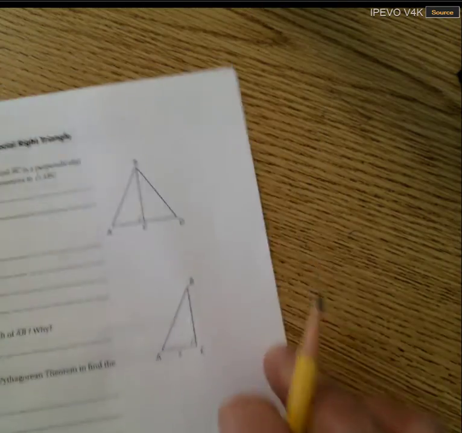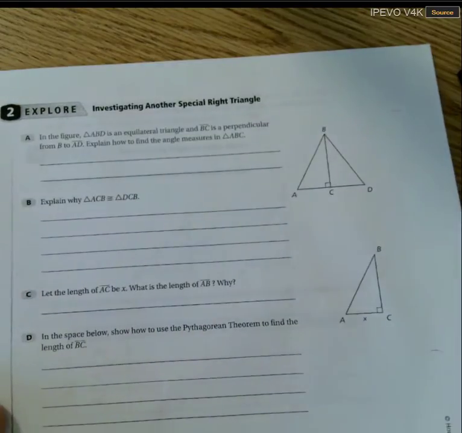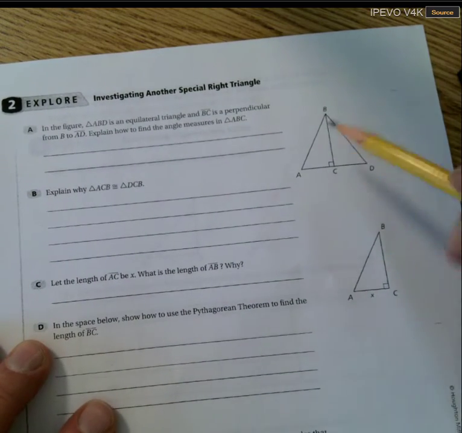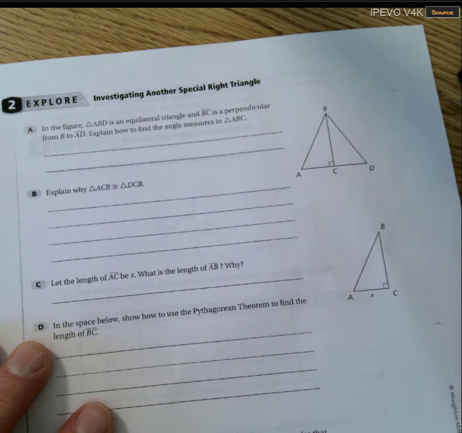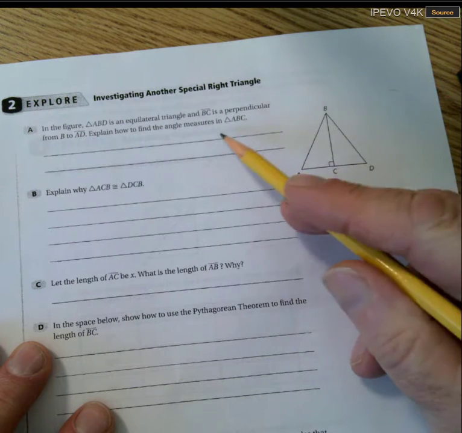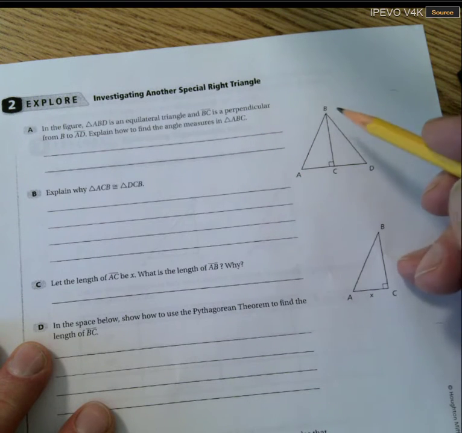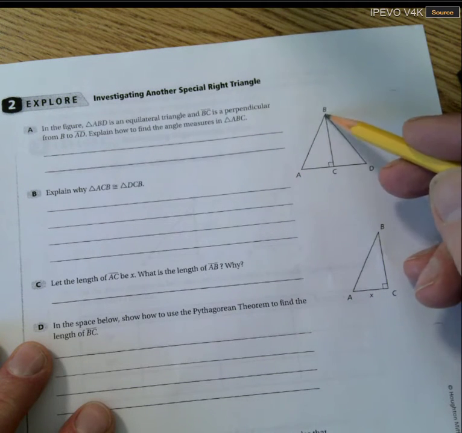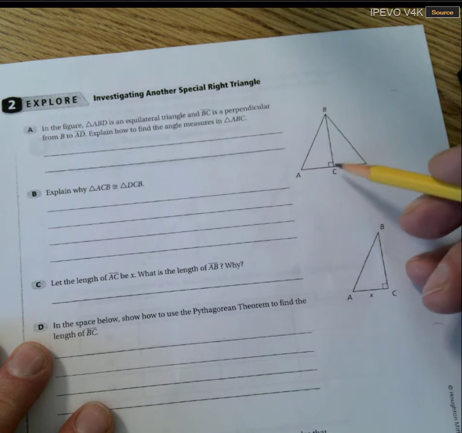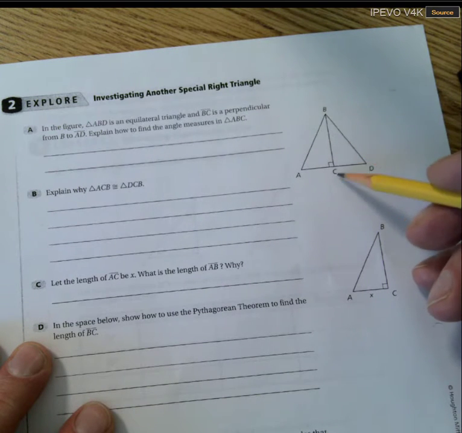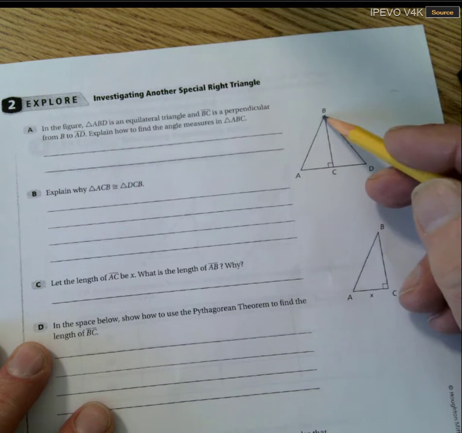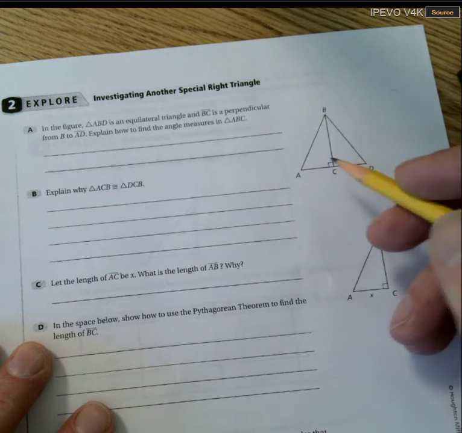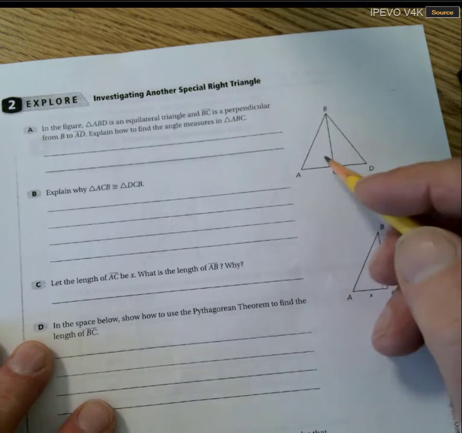So let's look at this next page now. Now this is going to set up our 30-60-90 triangle. So it says in the figure, triangle ABD is an equilateral triangle, and BC is a perpendicular from B to AD. So since this is an altitude, it's a perpendicular, which is an altitude in an isosceles triangle, and the altitude is the perpendicular bisector of the base.